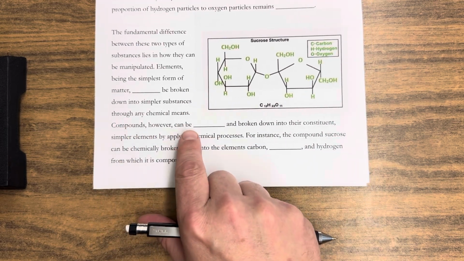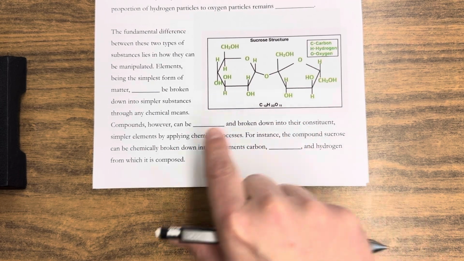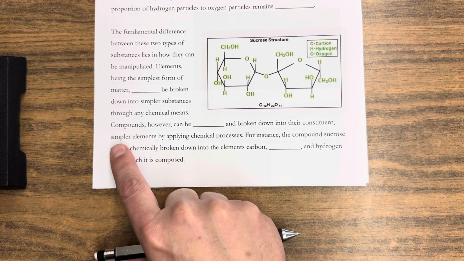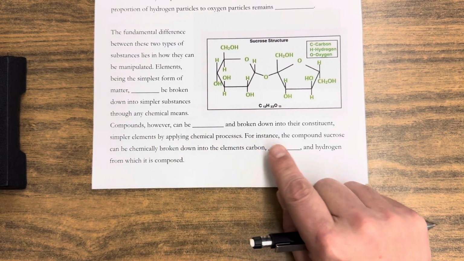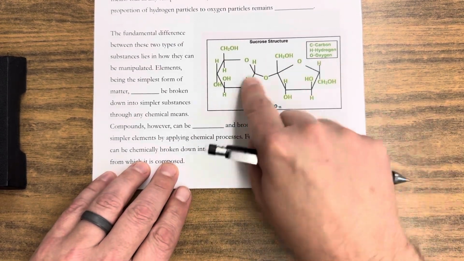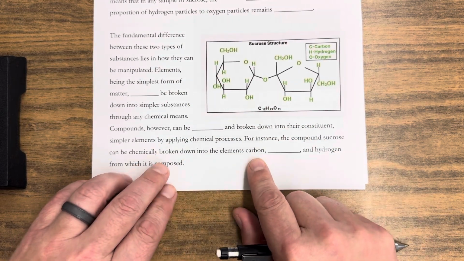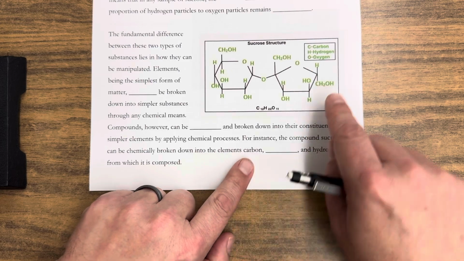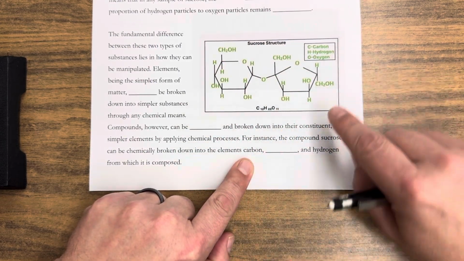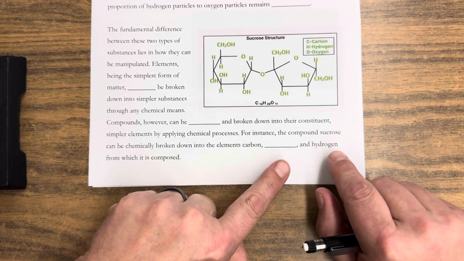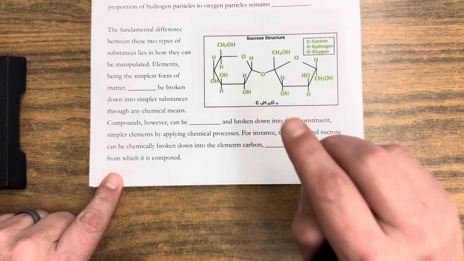Compounds, however, can be separated and broken down into their constituent simple elements by applying chemical processes. For instance, the compound sucrose, which we had up here and talked about, can be chemically broken down into its other elements. So I could take this structure and break it apart into carbon, oxygen, and hydrogen, from which it's composed. That's why it's a compound.